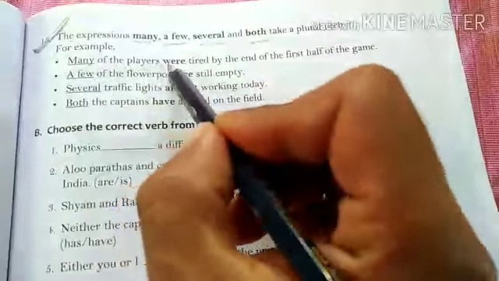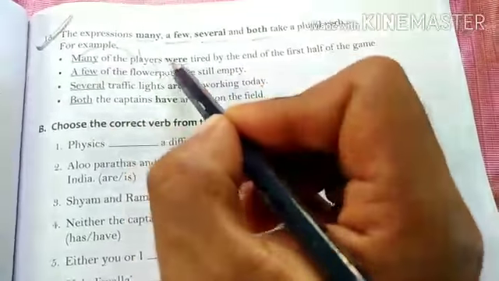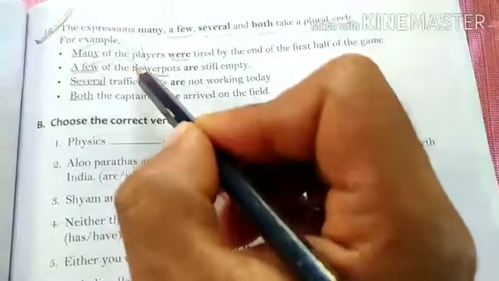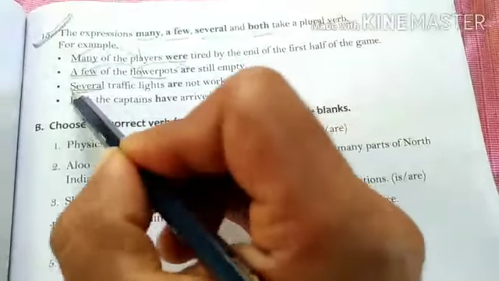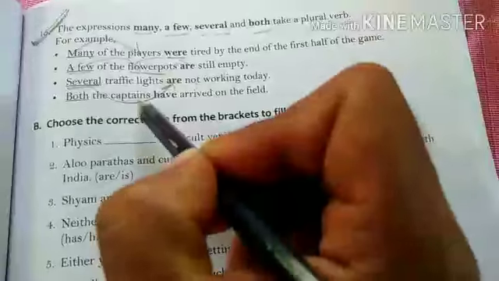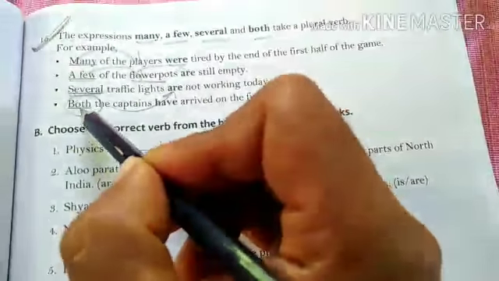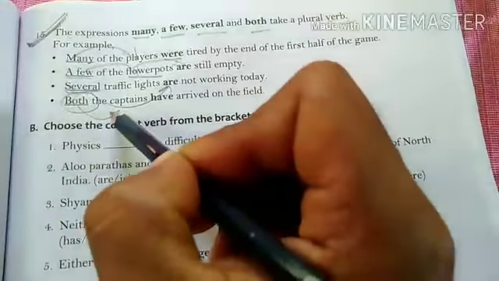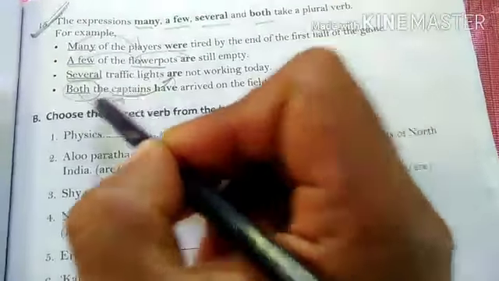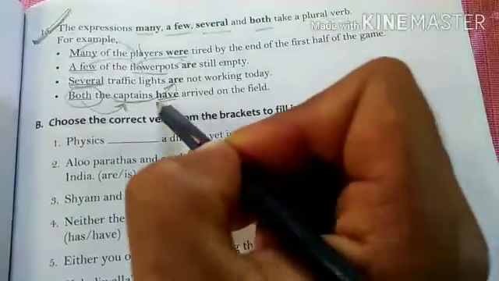Like many of the players were. Many refers to the plural noun, so plural verb. A few of the flower pots: a few refers to the plural subject, so plural verb. Okay. Several traffic lights: several also refers to a plural subject, so plural verb. Okay. Both the captains: both refers to the plural subject, captains. That means we have two captains, so plural verb have.